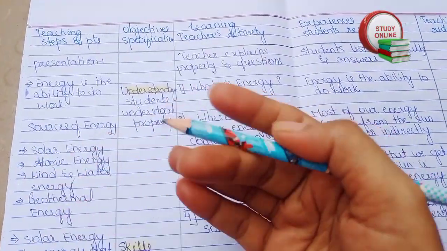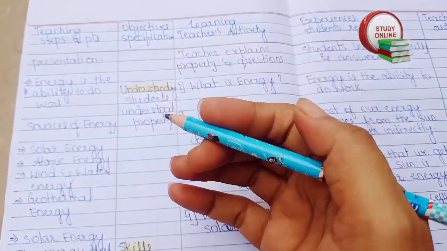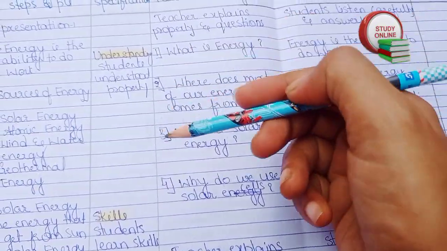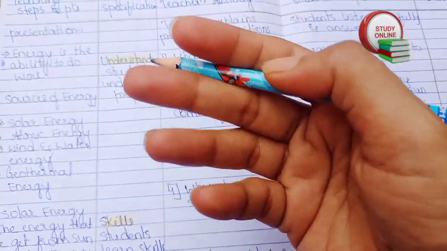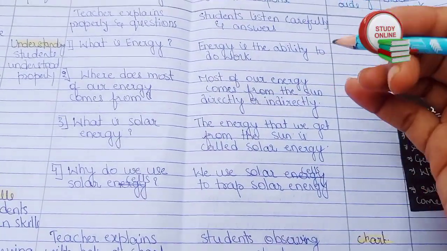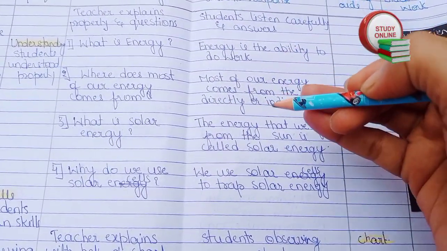Sources of energy also we have to teach to students. For about 10 minutes we have to explain everything properly to students. After that we have to ask questions related to whatever we have taught them. Here I have added 4 questions, and here are the answers that we expect from students.